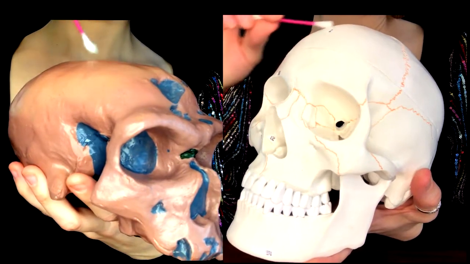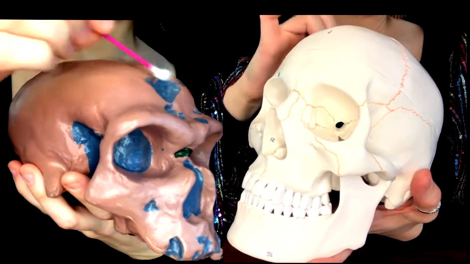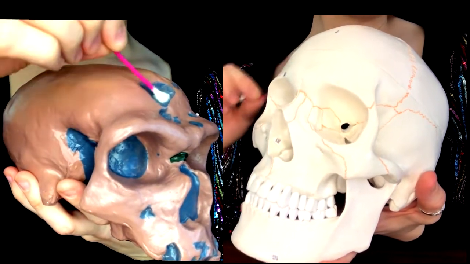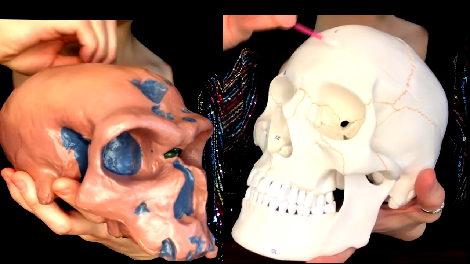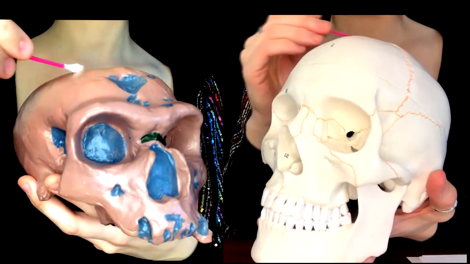Now, I don't want to throw too much academic jargon at you, but there is one word I need to introduce, and that word is neotenic. A neotenic skull is one that looks very similar to that of a baby or a young child.